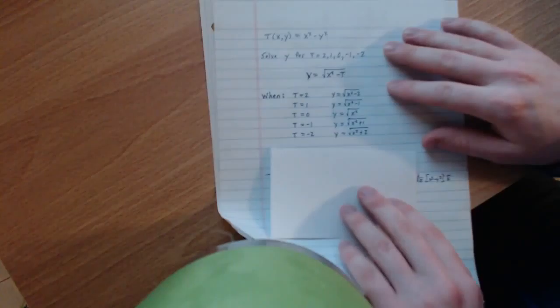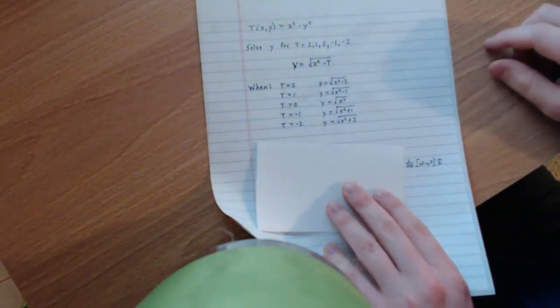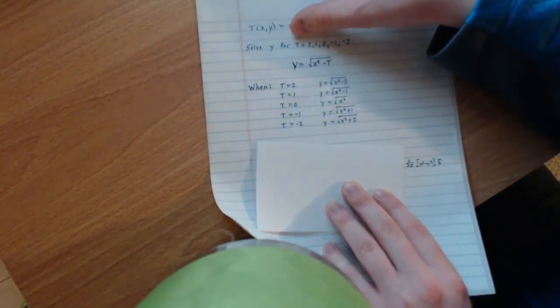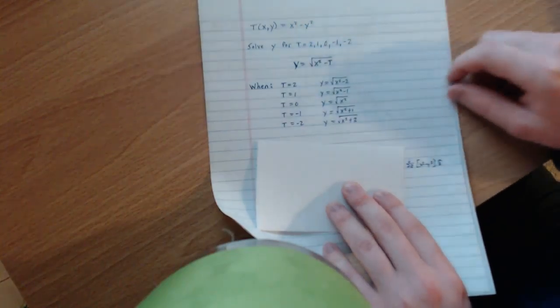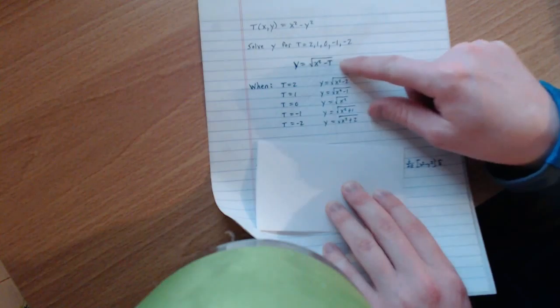So first we have the function, and we have the function of T, which is x squared minus y squared. We solve for y, and we solve y for T at certain values. We get this equation here.